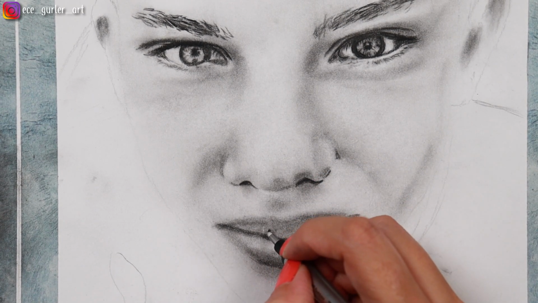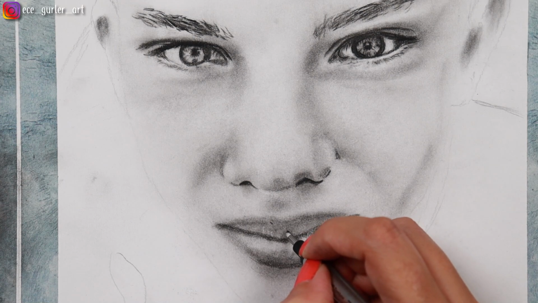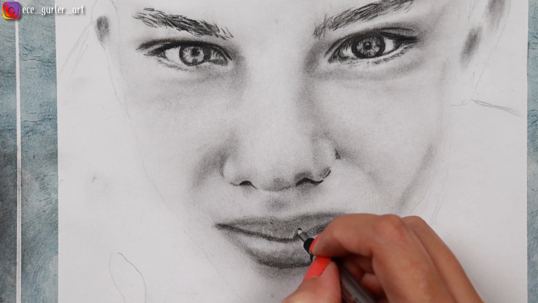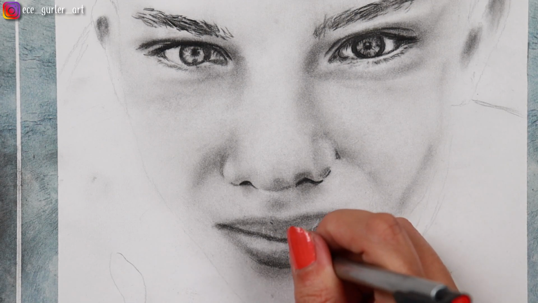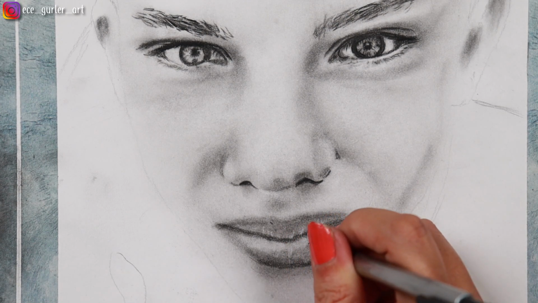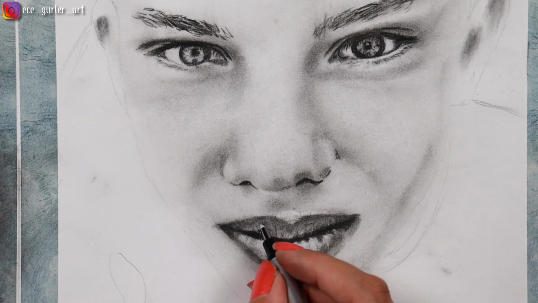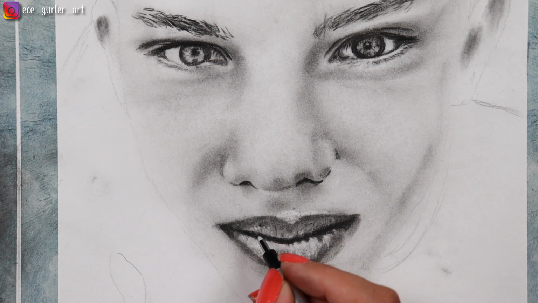I'm using vellum paper here. You have to have paper with tooth for charcoal. And here you can see that I'm adding details, but they're not sticking very well, and the eraser is not working as well as it did with the graphite pencils.